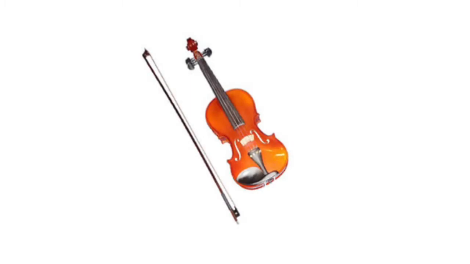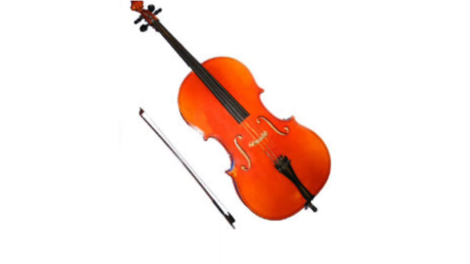First, let's listen to how a violin sounds. Up next is the cello, which is much bigger than a violin.